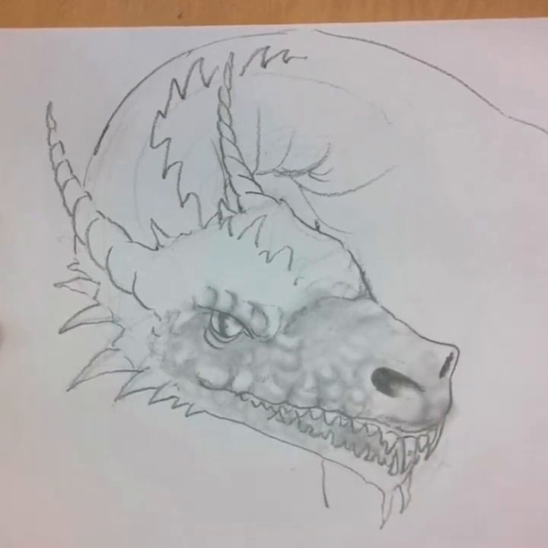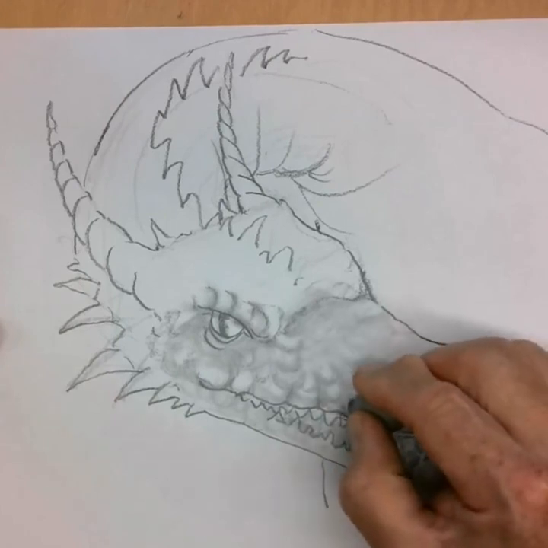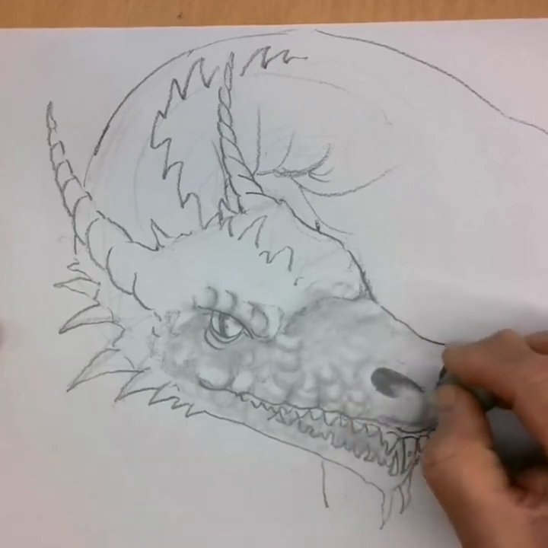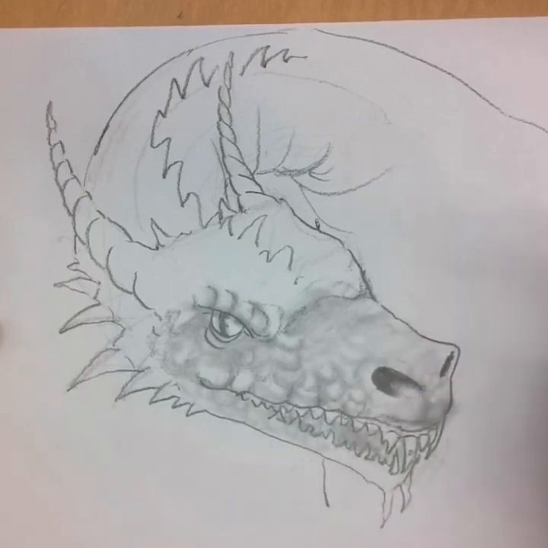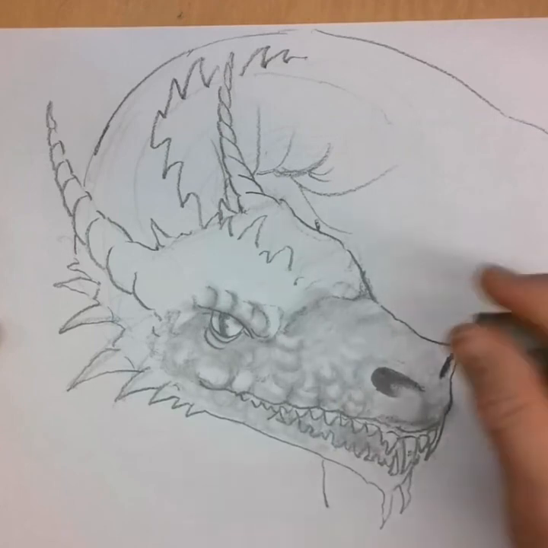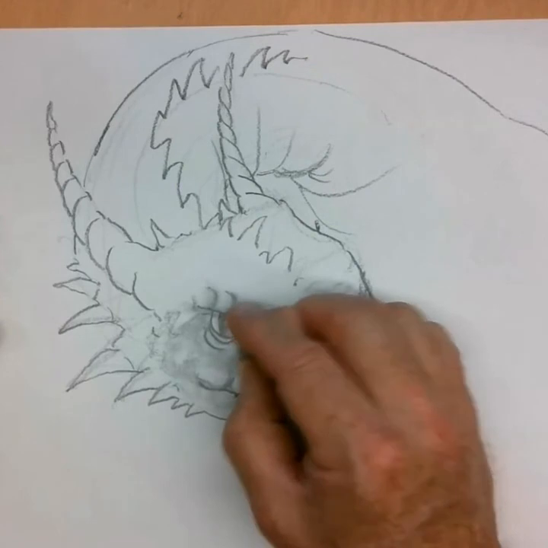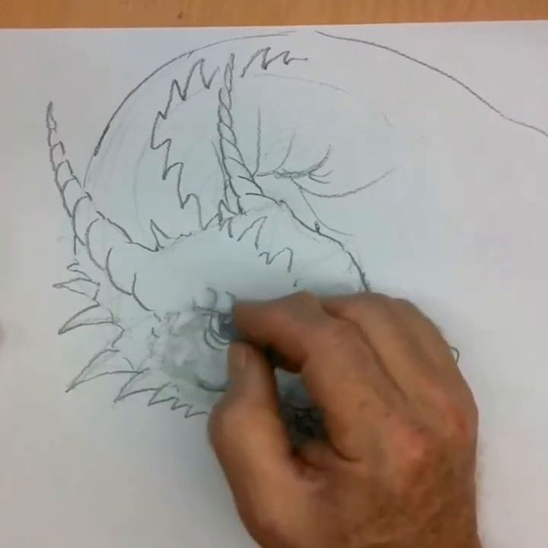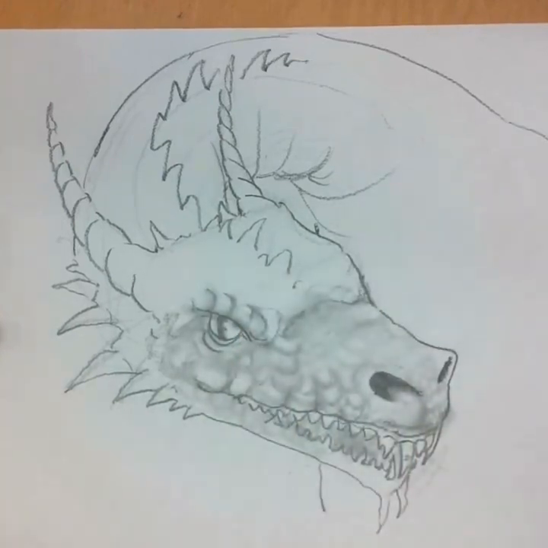And you take your kneaded eraser, pinch it down to a little point. You can come in, you can pull out some little light areas. Little spots like that. However you want to do it.